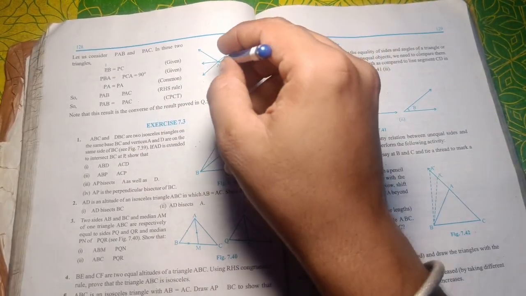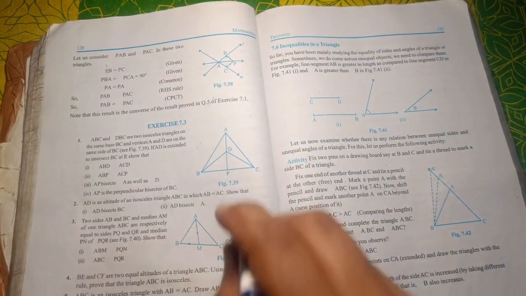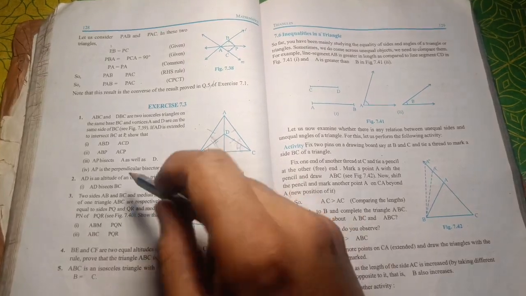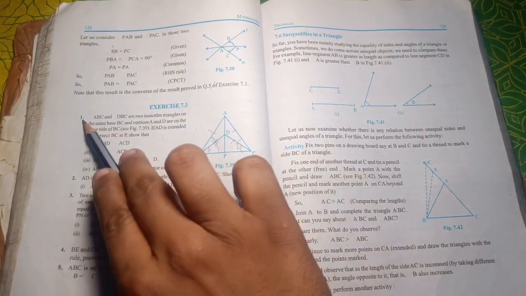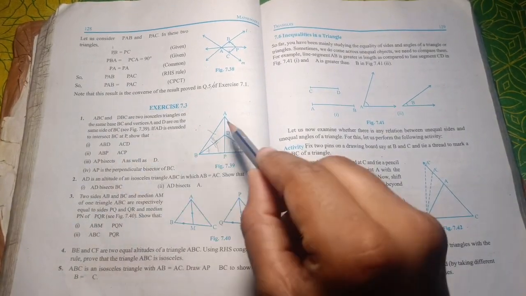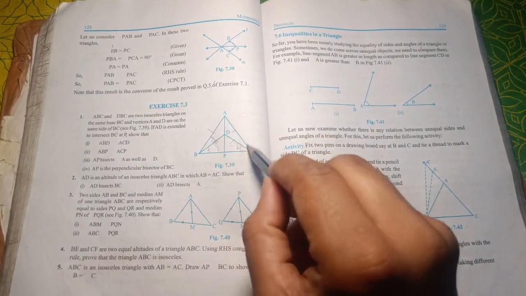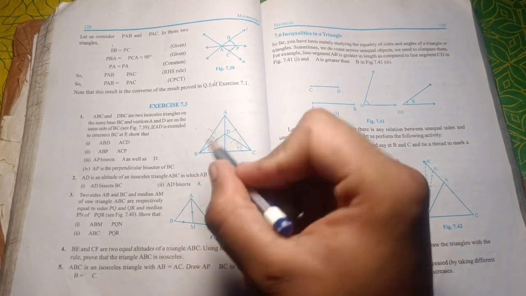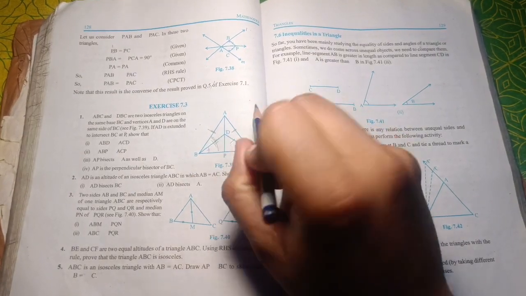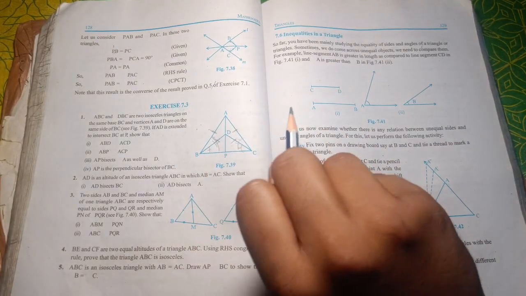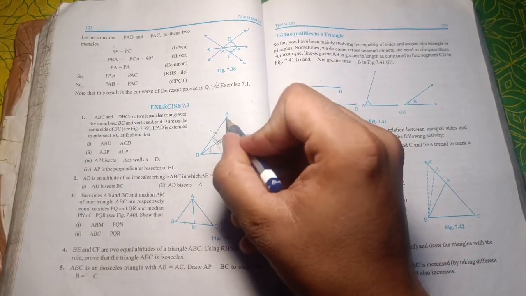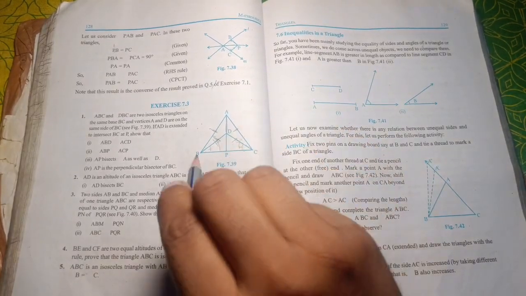So we can prove that AP is the angle bisector of angle A and angle P. We have to prove in exercise 7.1, question number 1, that triangle ABD and triangle ACD are equal. Since ABC and DBC are isosceles, this and this will be equal. You know how. And the side AD will be common, so by SSS it will be proved.